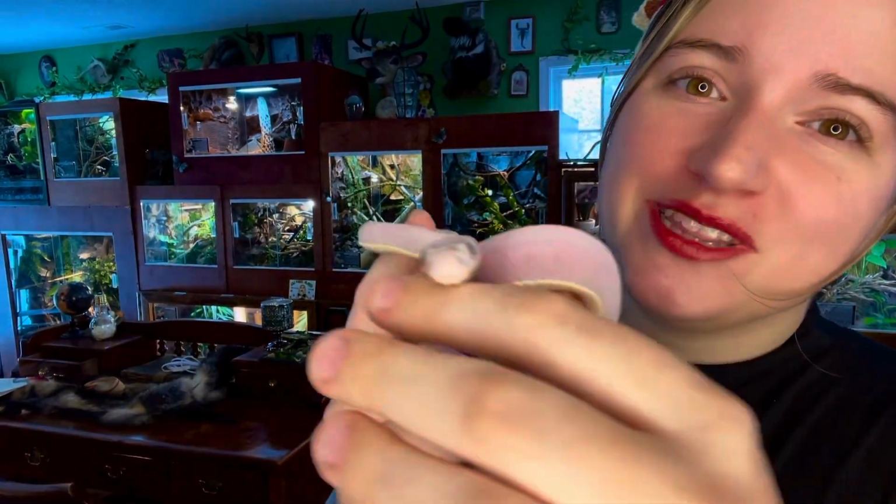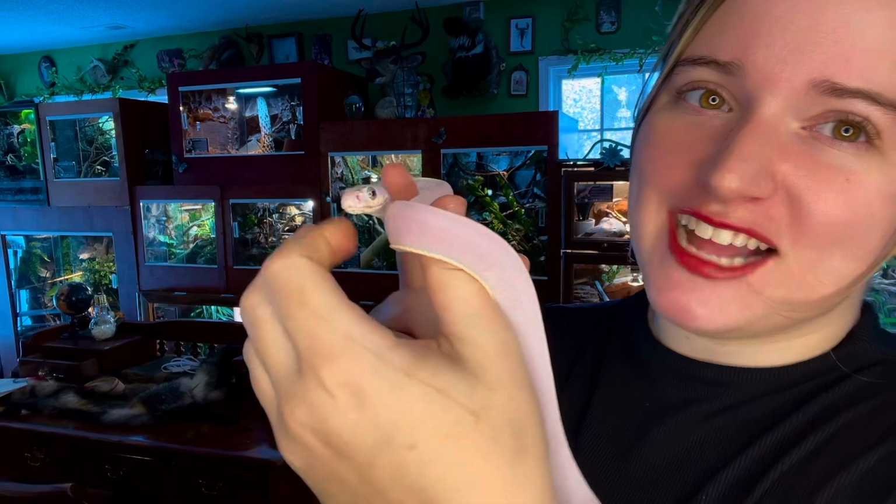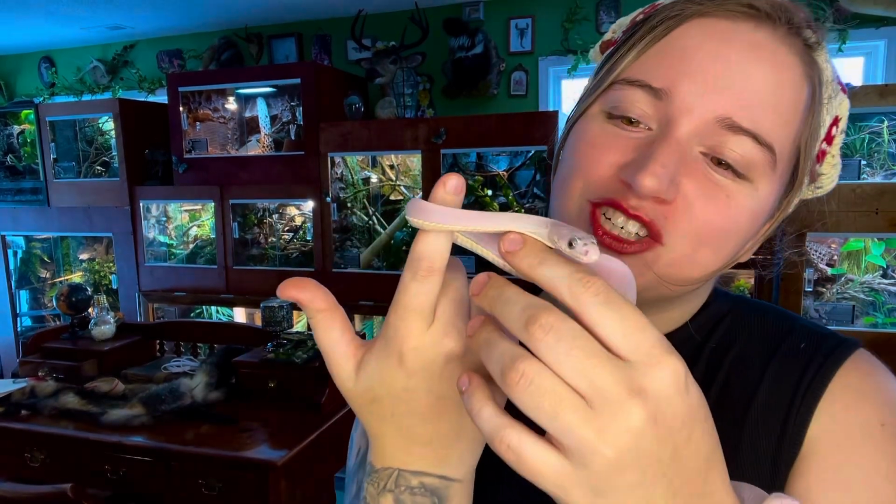This is Mingo, the scaleless white-sided rat snake. He's named Mingo because it's short for flamingo because he's pink. And today I'll be talking about scaleless reptiles and if they are or are not ethical.